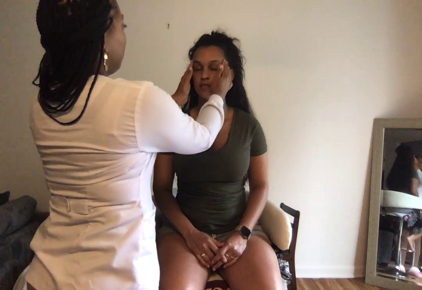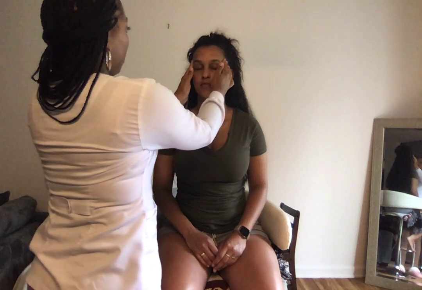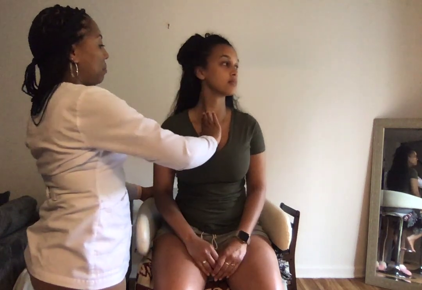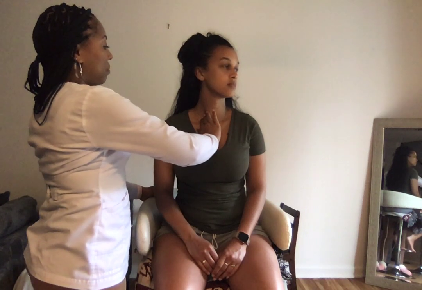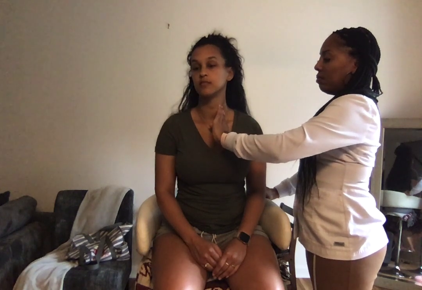Now I am going to palpate your arterial pulses, starting with your temporal arteries. Pulses are palpable, brisk, no thrill. I'm going to feel your carotid artery, so I'm going to have you turn your head to the left. And I'm going to come to the other side. I'm going to have you turn your head to the right. Pulses are palpable, brisk, no thrill.